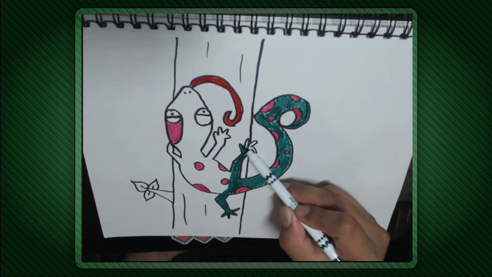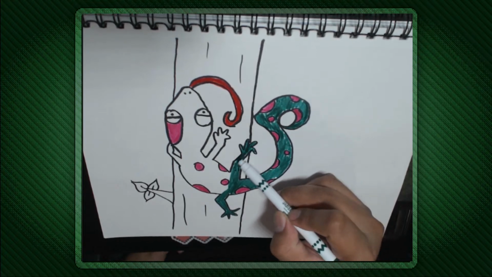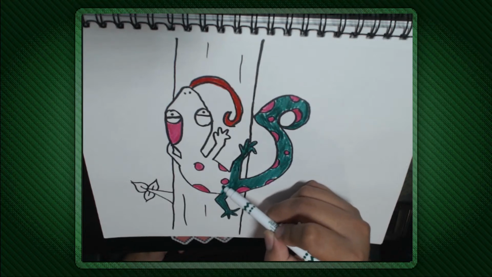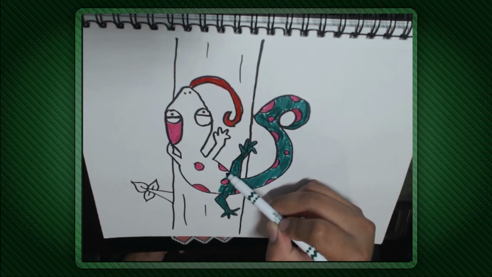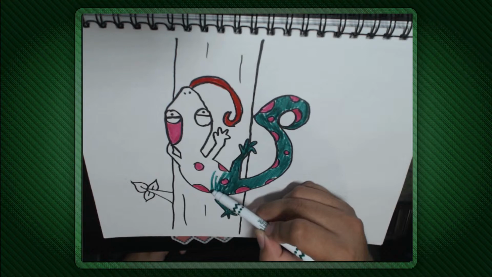So I didn't think this was going to take me a long time, but it looks like I'm already 20 minutes in. So let's just take our time now to color in our gecko.